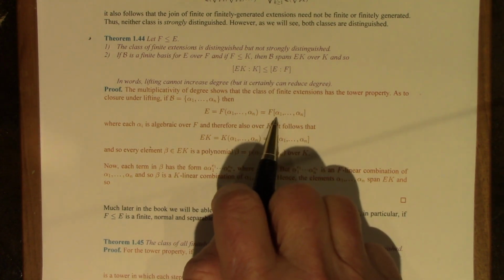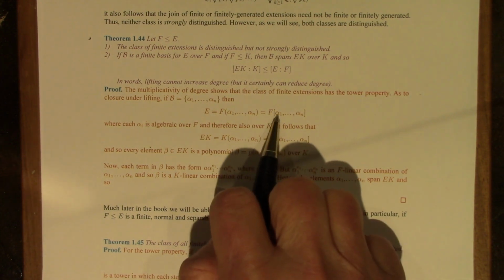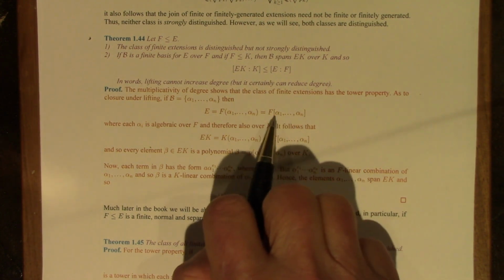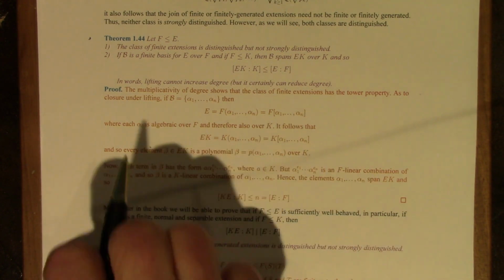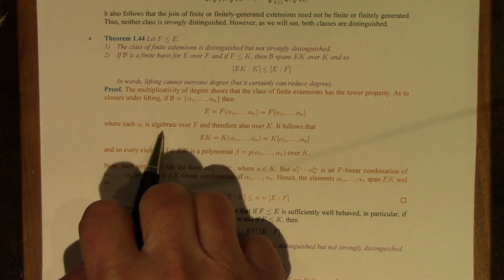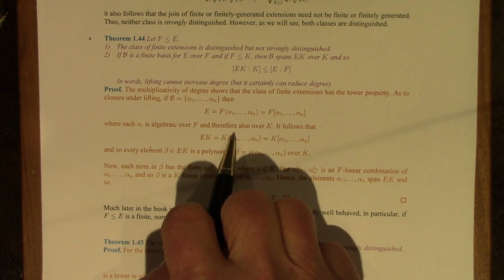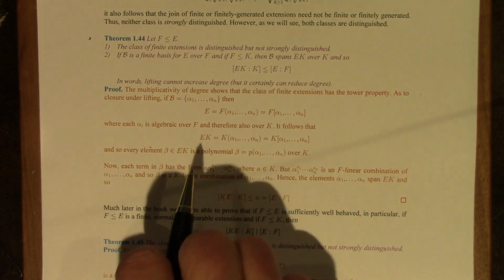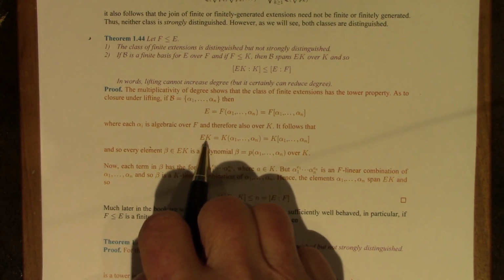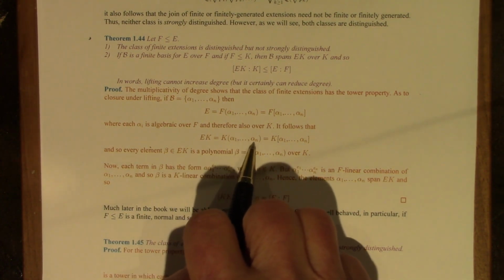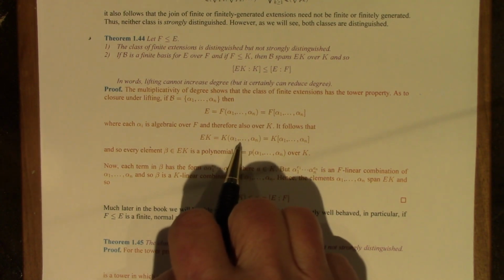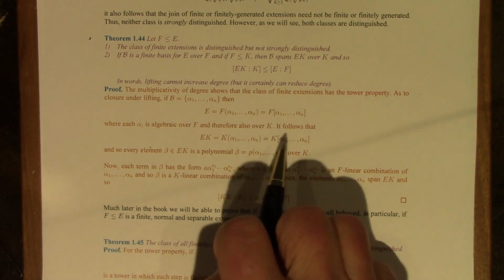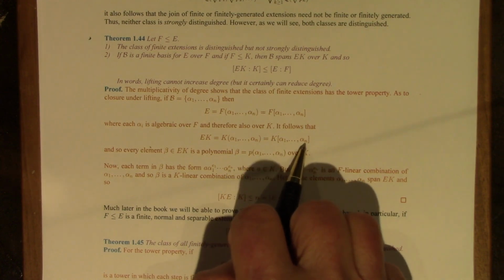But as we've seen, the elements of E are in fact polynomials in alpha 1 through alpha n over F. And each alpha i is algebraic over F, and therefore also over K. So it follows that EK is K with alpha 1 through alpha n adjoined, and again, because these are algebraic over K, this is the set of polynomials in alpha 1 through alpha n over K.